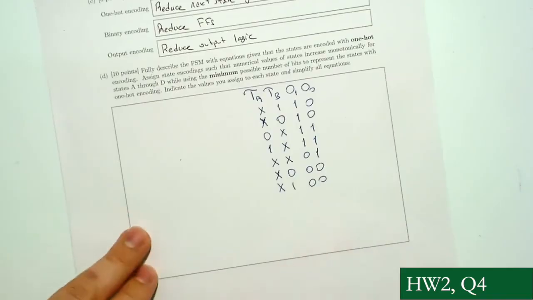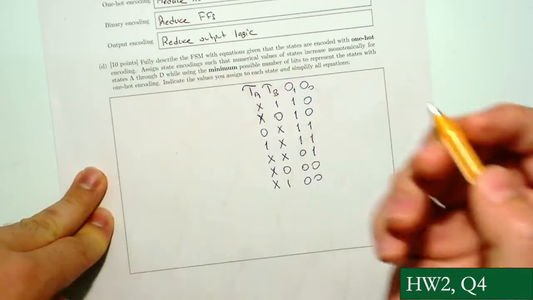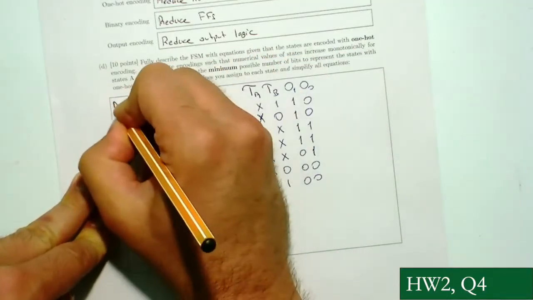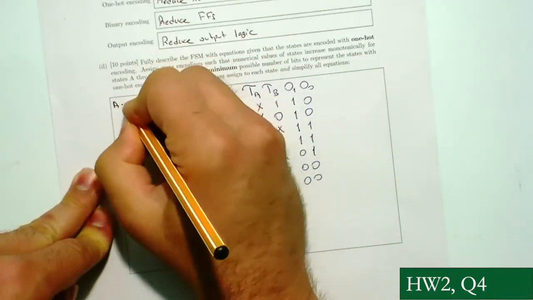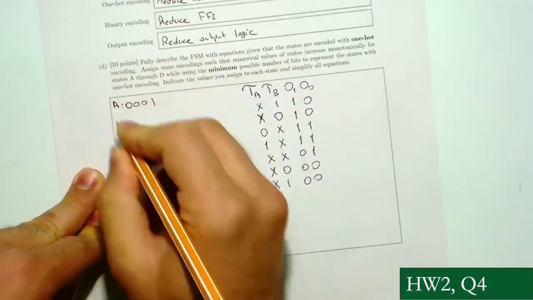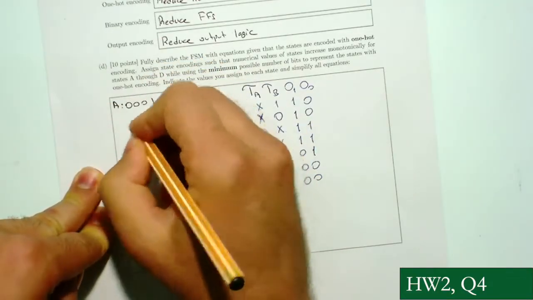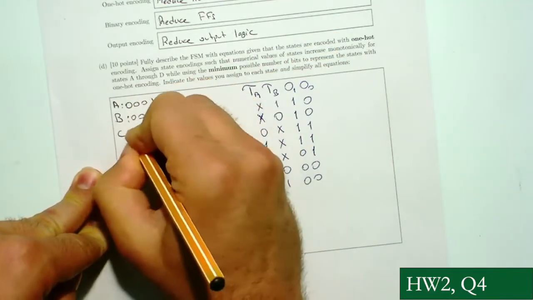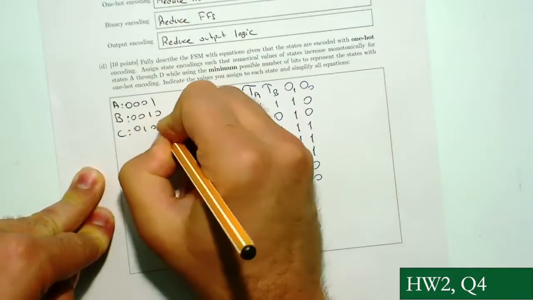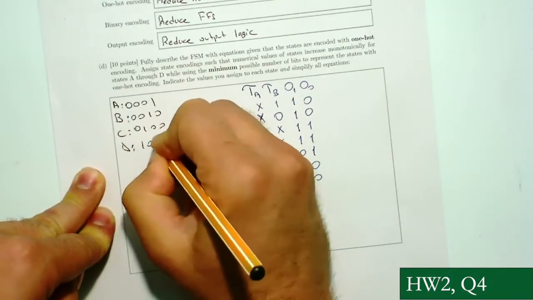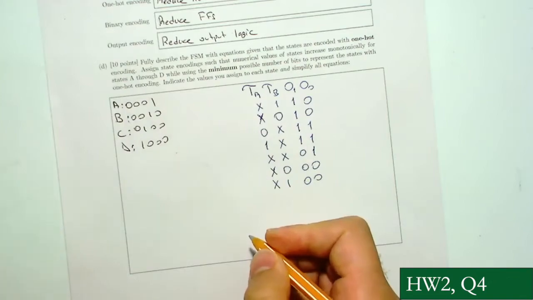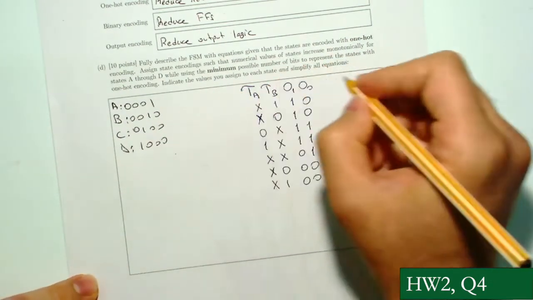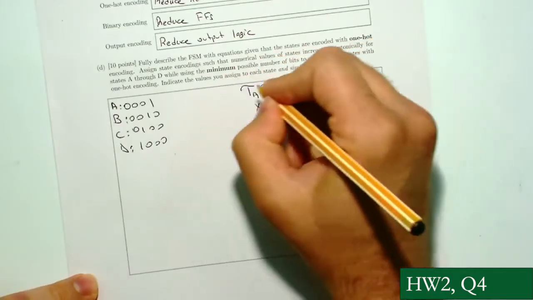For the one-hot encoding, what I'm going to do is represent each state using a single bit. Then this means that I'm going to write it like that. So for example, I can represent A with the least significant bit, and B as follows, C and D. All right. So every state is represented by a single bit. So I'm going to put that into the table that I've written here.